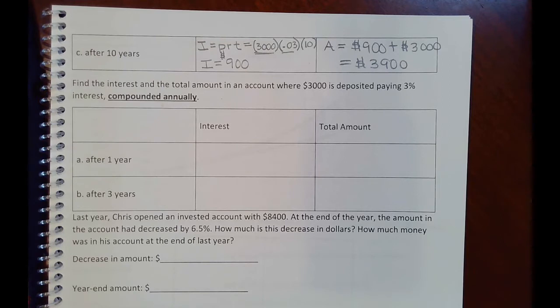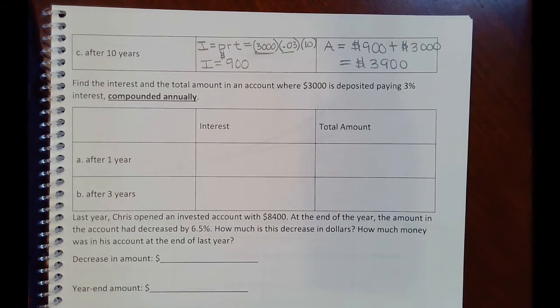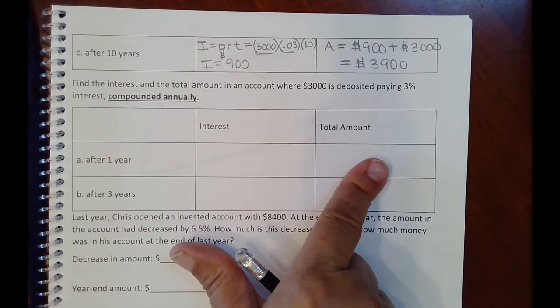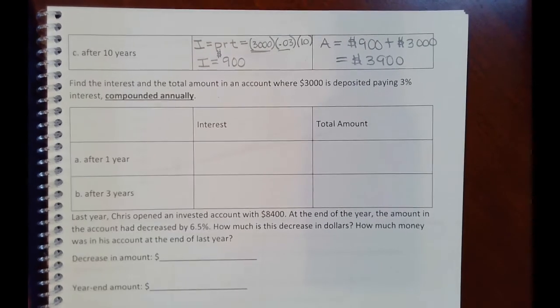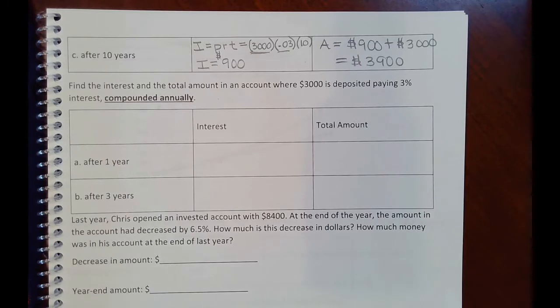Whereas compound interest works differently. You don't find the interest first and then the total amount. You do it the opposite way. So when you're going to do compound interest, you find the total amount and then work backwards to get the interest that you've earned on that particular year. So let's take a look at that.